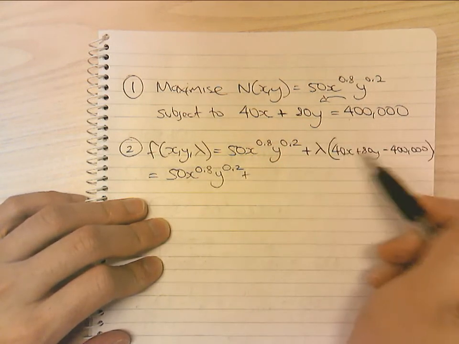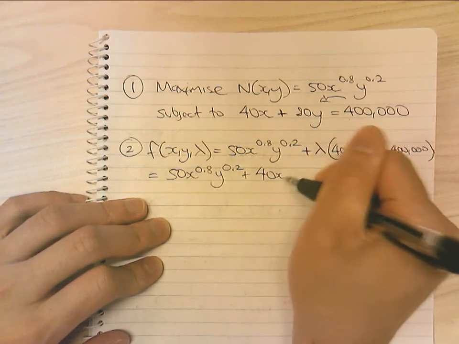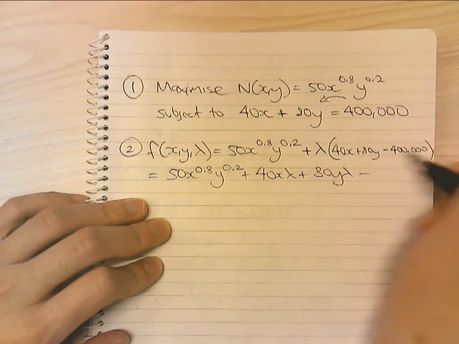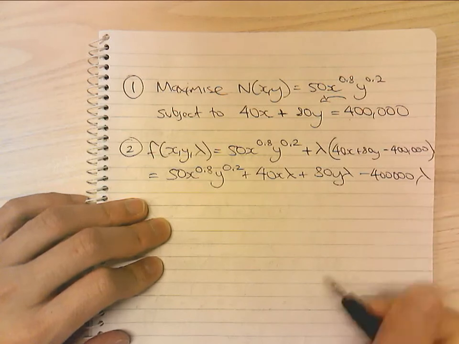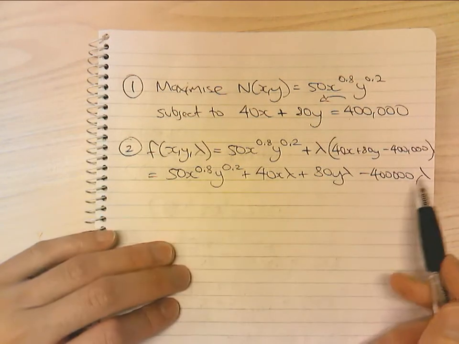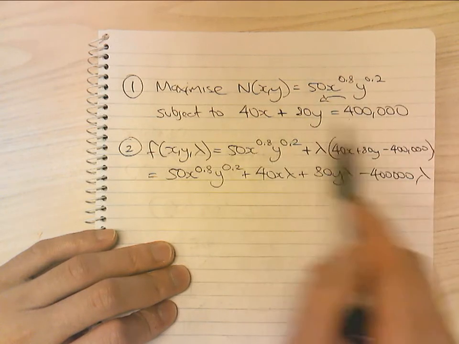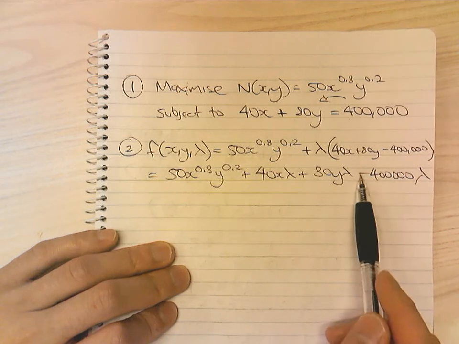Plus every term here will be multiplied by lambda. So 40x times lambda is 40x lambda, plus 80y times lambda is 80y lambda, minus 400,000 times lambda is 400,000 lambda. Okay, there's your Lagrange equation. It's an equation that considers not only the function you want to maximize, but the constraint that's attached to it. Okay, now based on this overall equation, you want to know where it is maximum.